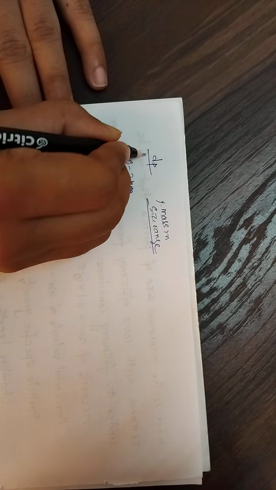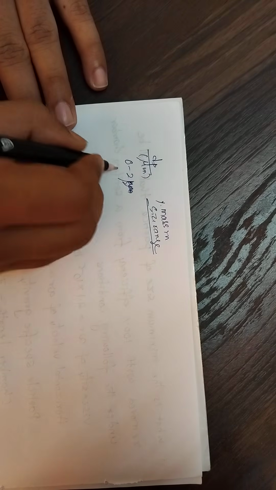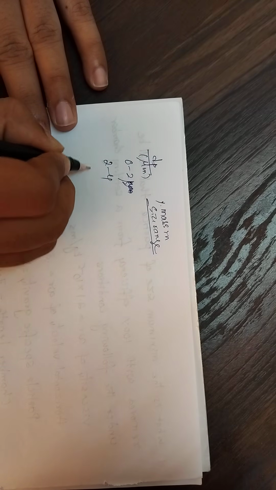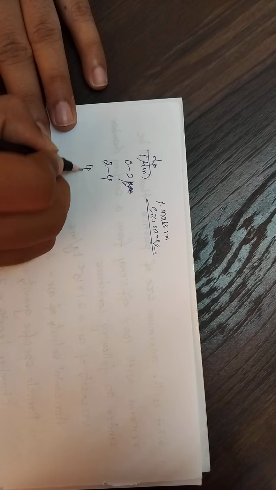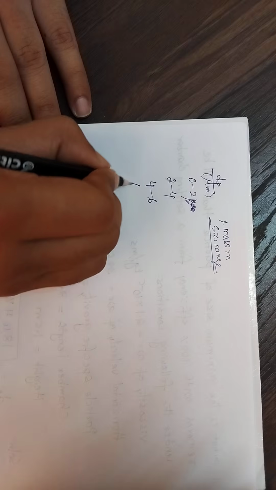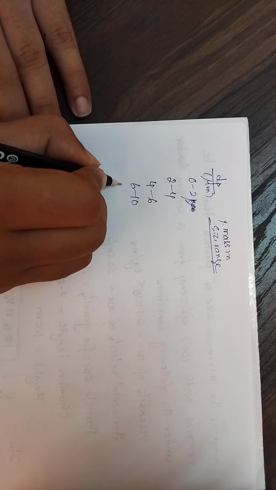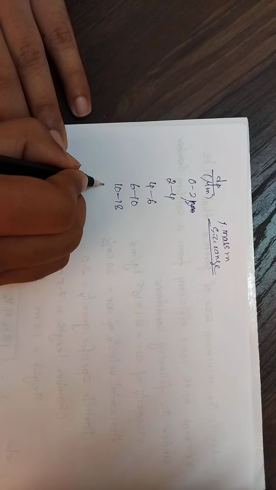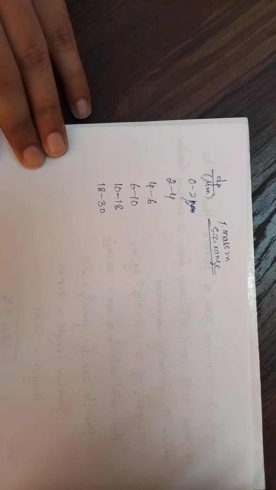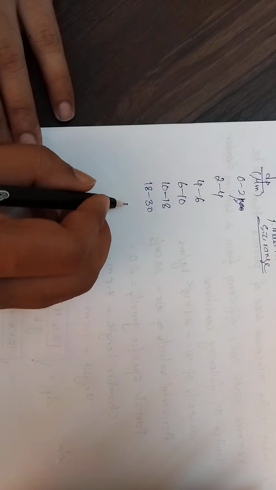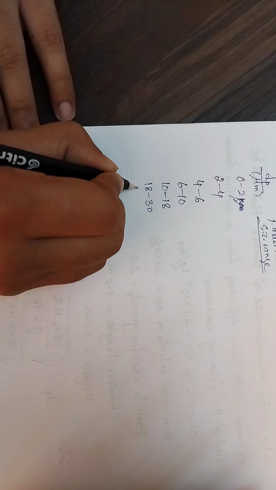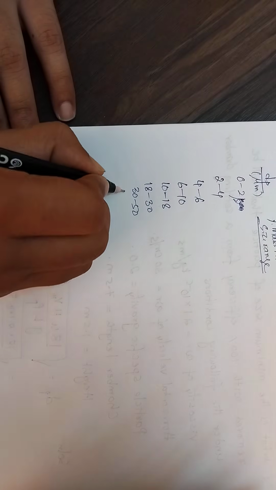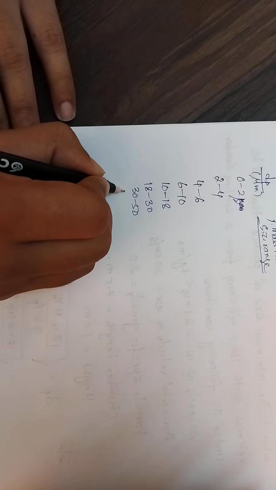All of them are in micrometers: 0 to 2, then 2 to 4, then 4 to 6, 6 to 10, then 10 to 18, 18 to 30, 30 to 50, and 50 to 100.